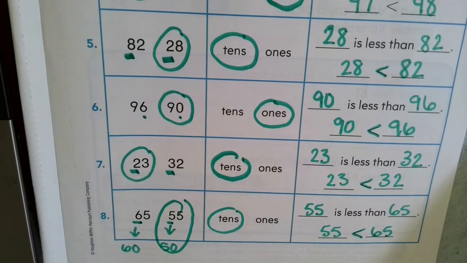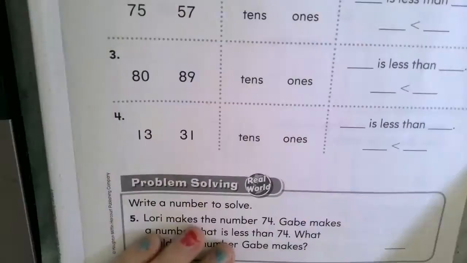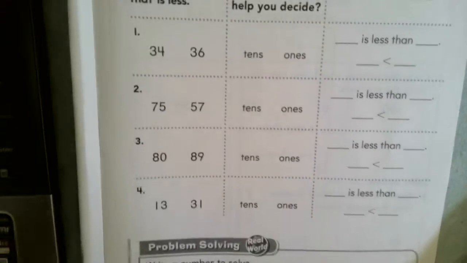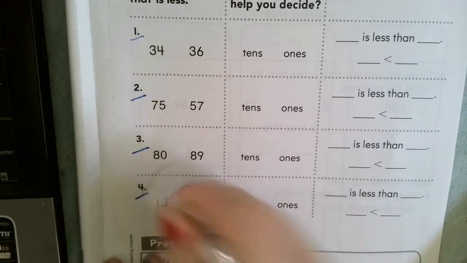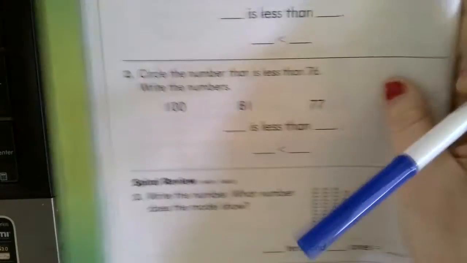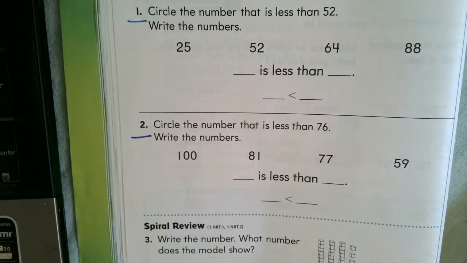All right. So that is how you figure out which numbers are less than. So I want you to turn to your grade pages. I want you to do numbers 1, 2, 3, 4. And then you'll turn to the back of the page and I want you to do number 1 and number 2.